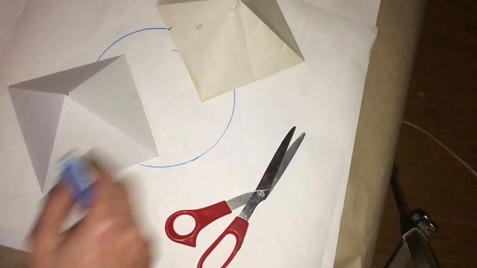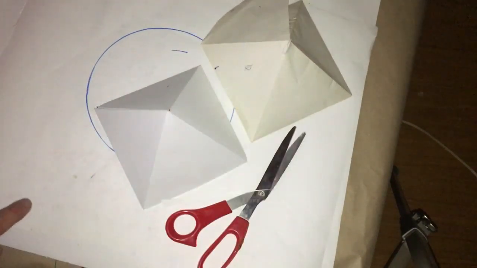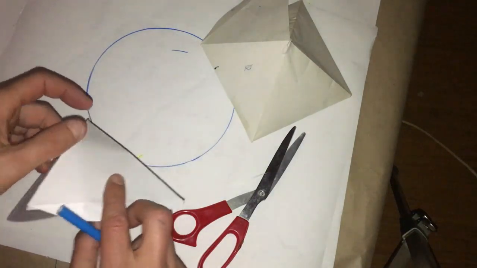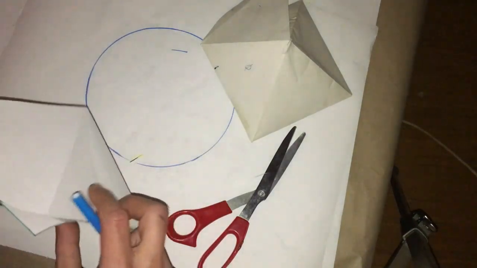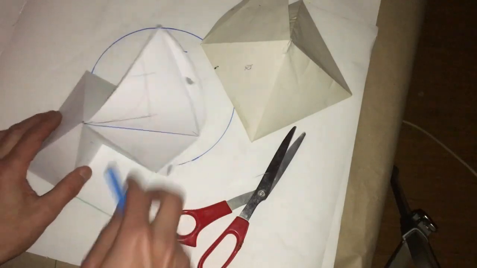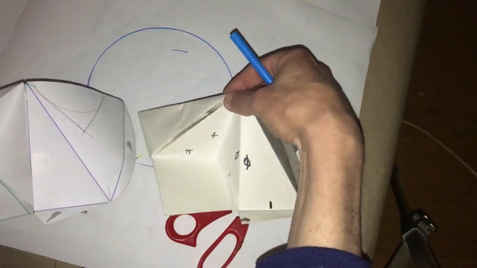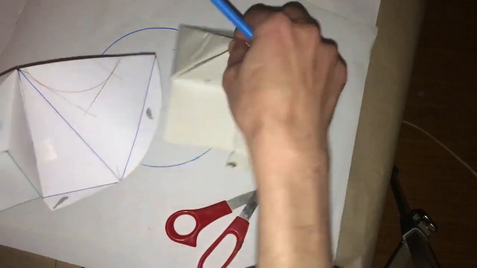Now you could also have Menkaura's pyramid down here. I'll show you how to do that in another one as well. But it's just the same process, and just to see how the nice math works, for instance, the 3, 4, 5 triangle, and pi and phi in the Great Pyramid.